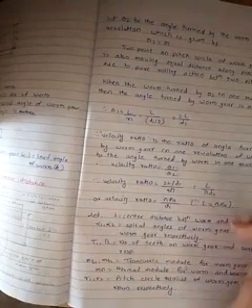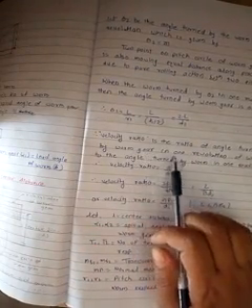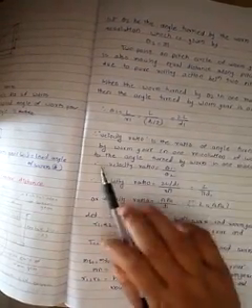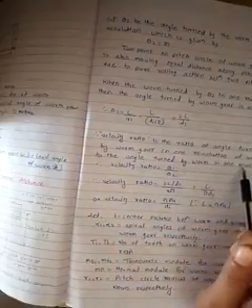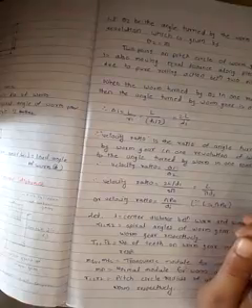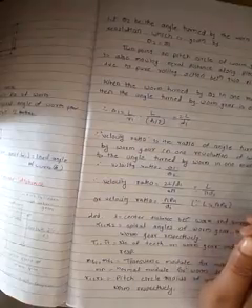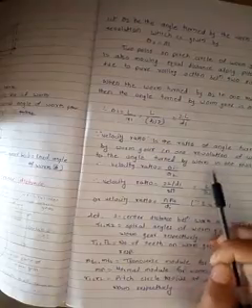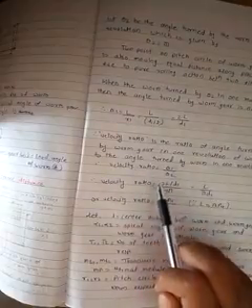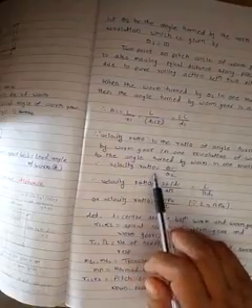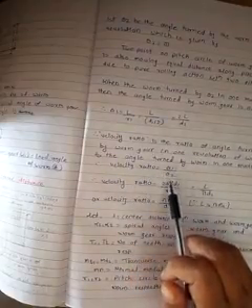Then what is the velocity ratio? Velocity ratio is the ratio of the angle turned by the worm gear in one revolution of the worm to the angle turned by the worm in one revolution. That is, the velocity ratio is equal to theta 1 upon theta 2.